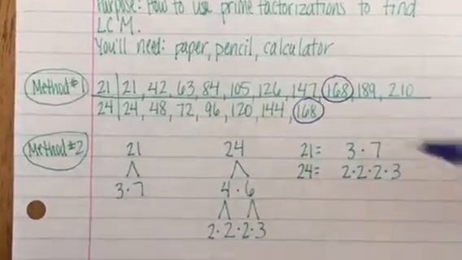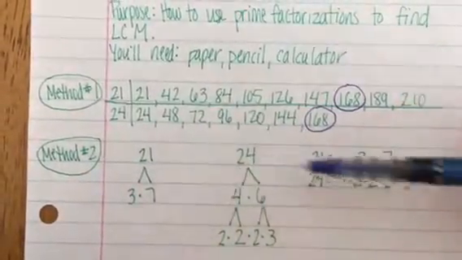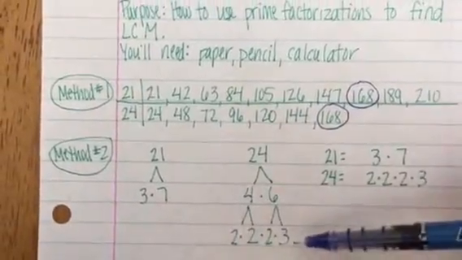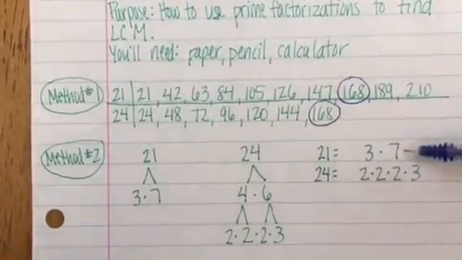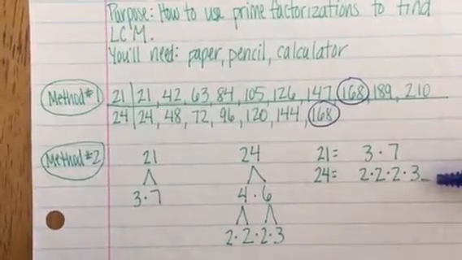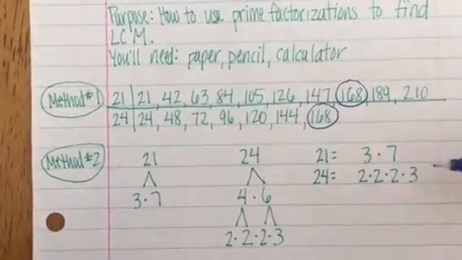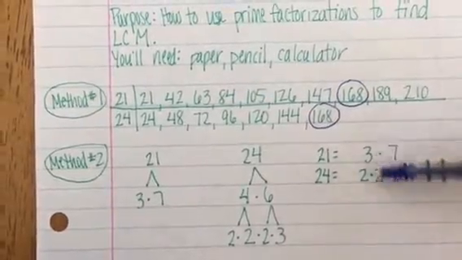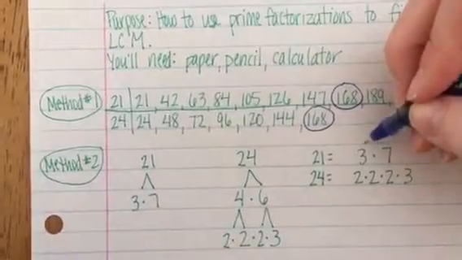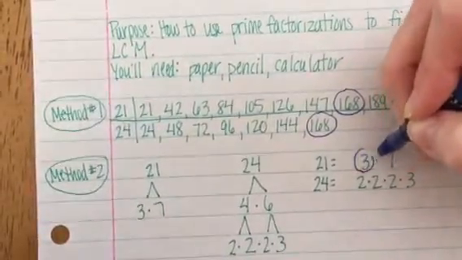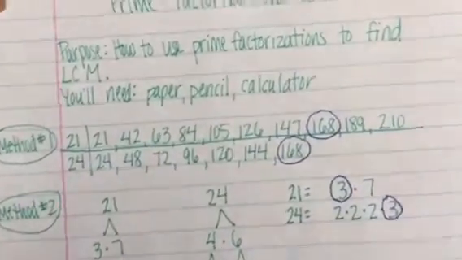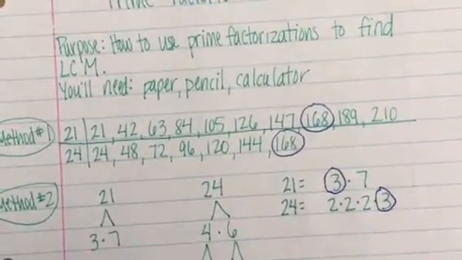So here I have created a factor tree for 21 and a factor tree for 24. That gave me the prime factorization of each of those numbers. So I'm going to write the prime factorization out in expanded form. And I want to look for any numbers that show up in both prime factorizations. So I can see I have the number 3 that shows up in the prime factorization of 21 and also in the prime factorization of 24.